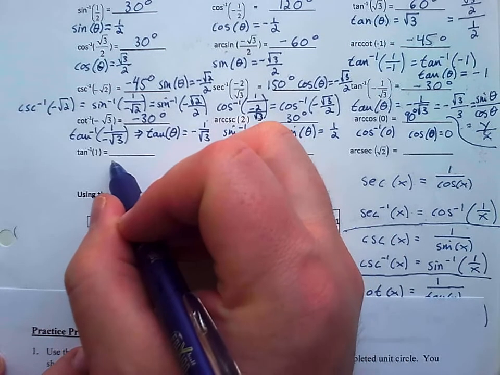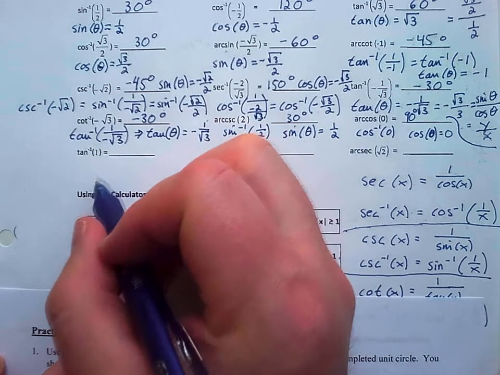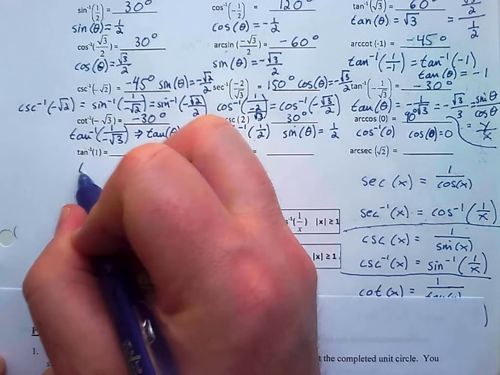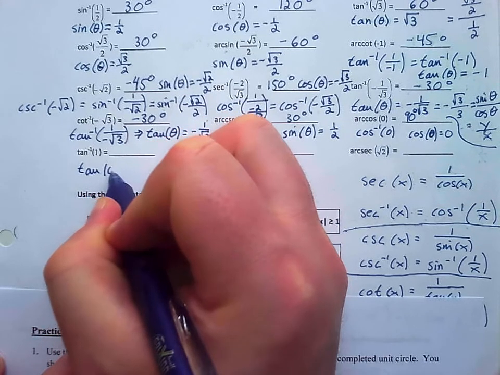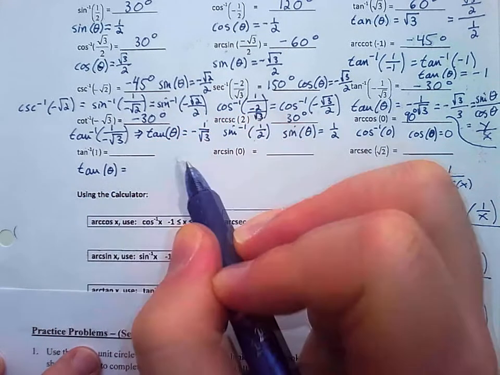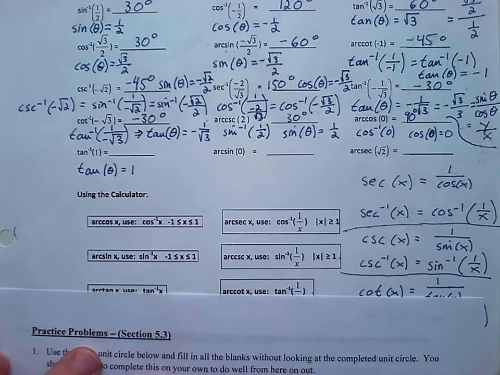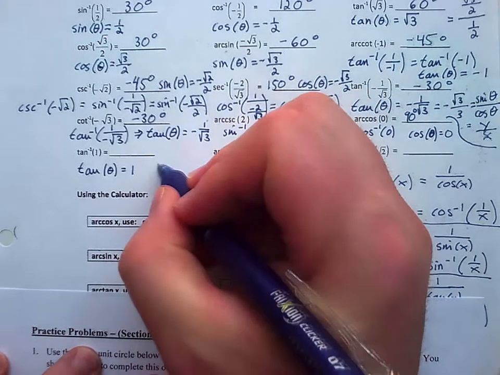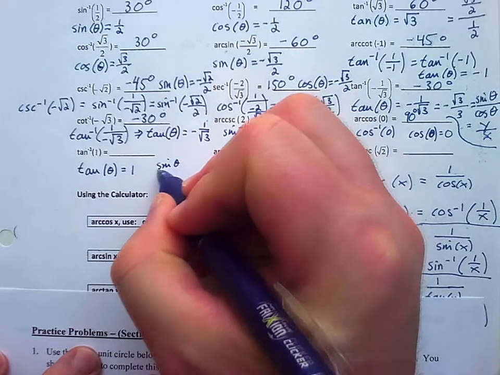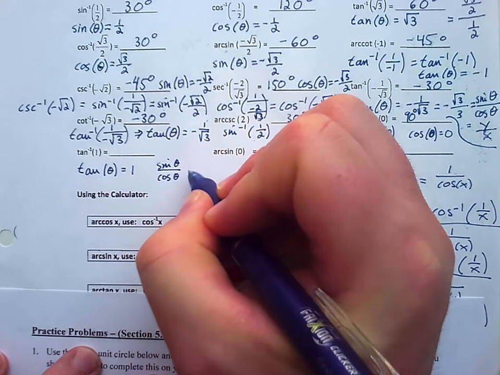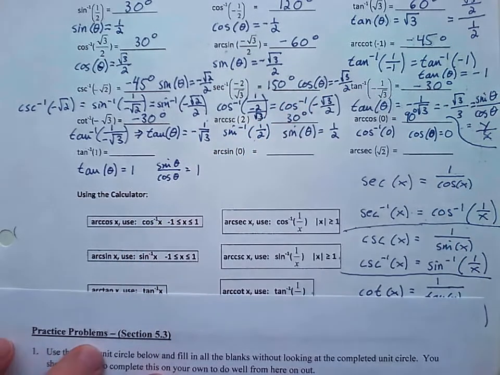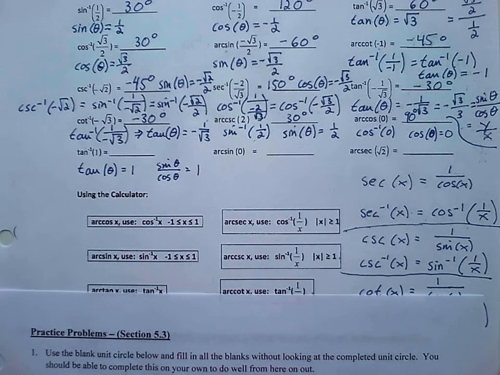Alright, let's do the arc tangent of 1. Again, what we're looking for here is the tangent of theta being equal to 1. And again, the tangent of theta is defined as the sine of theta divided by the cosine of theta. We want this to be equal to 1.